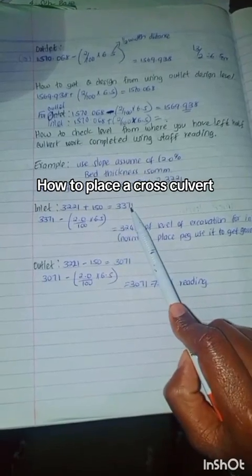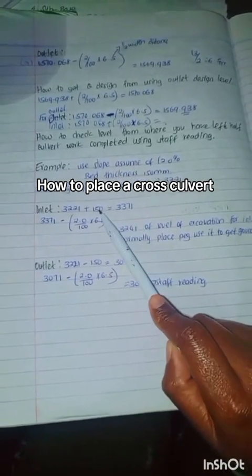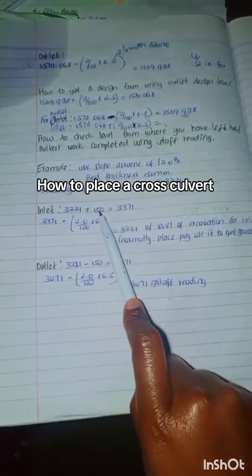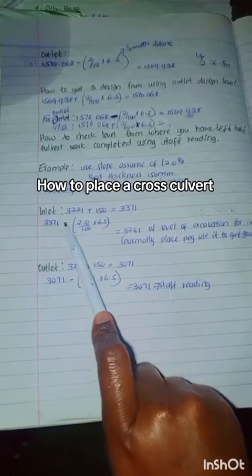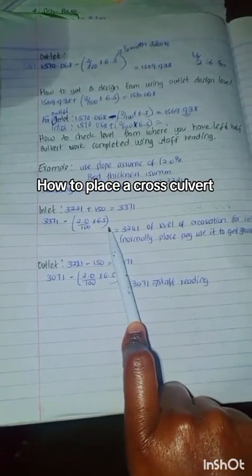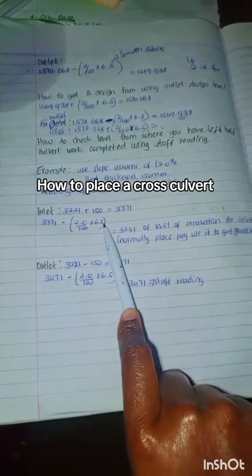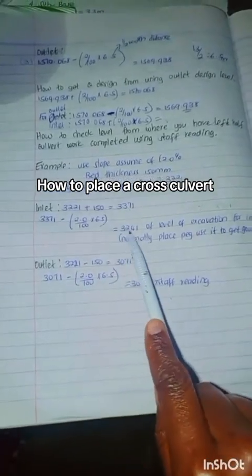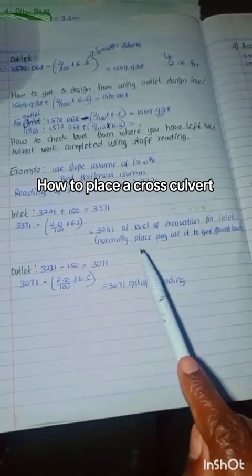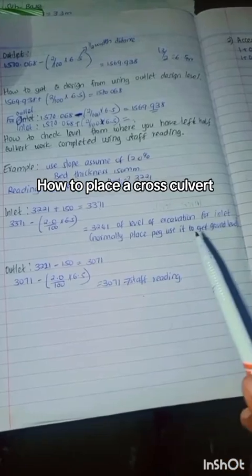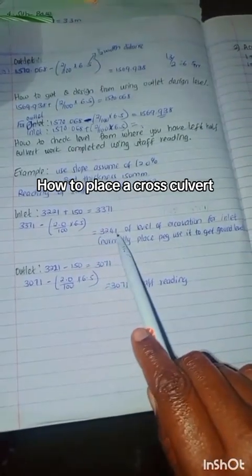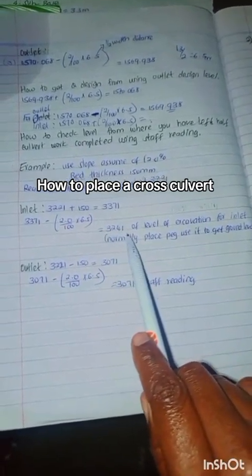So from the staff reading from the bed, you add the thickness of the bed and you get the value. You minus the percentage assumed in bracket form, multiplied by the half width distance, that is 6.5, and you get the staff reading of the excavation level for the inlet. Normally you press the peg, you use it to get the ground level. So we read the ground level from the peg, it is 3241.